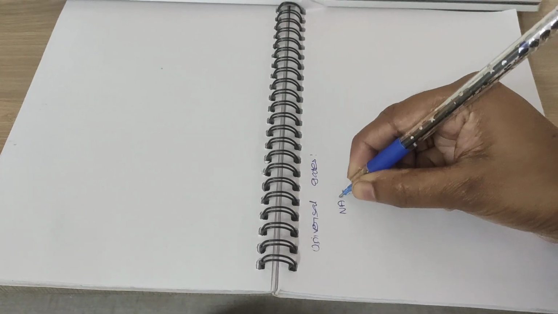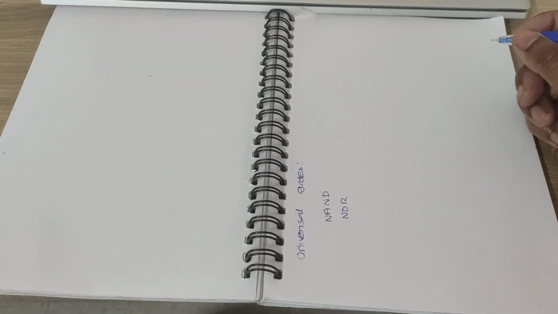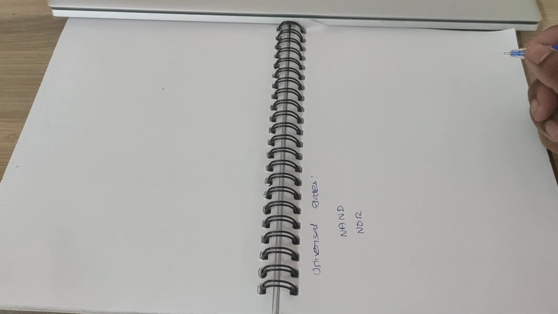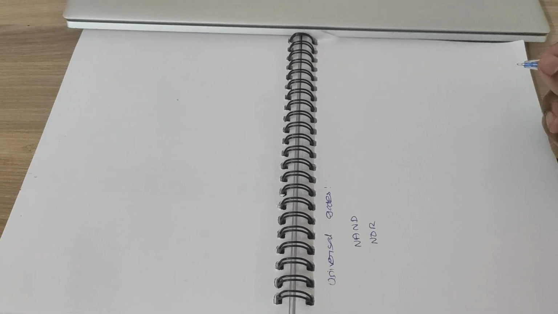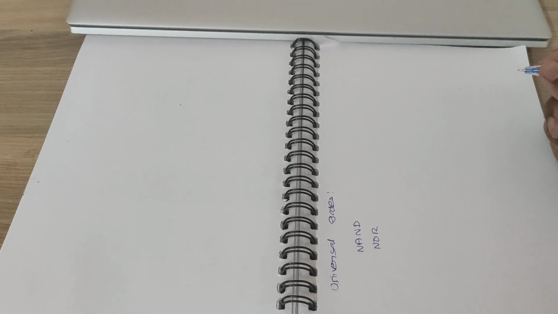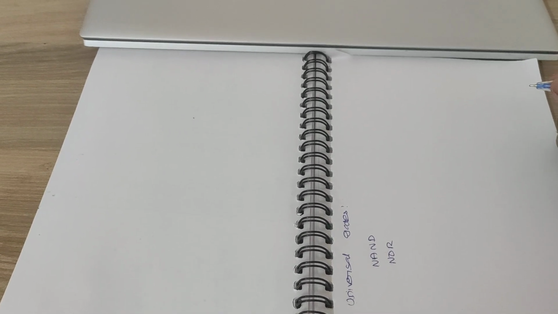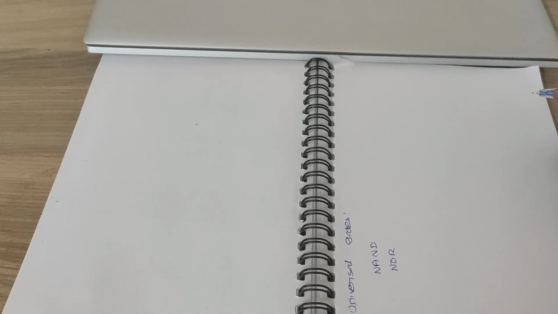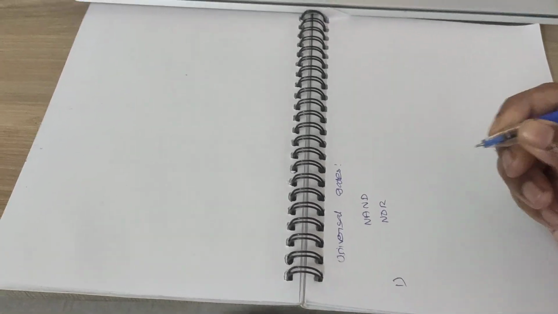As we all know, NAND and NOR gates are called universal gates. Why are they called universal gates? Because we could implement all the other basic gate logics using these two gates, NAND or NOR. With any of them we could implement the other basic gates, so we call these universal gates. We'll see examples here for the NAND and NOR gates.